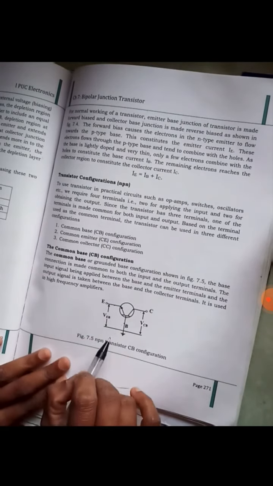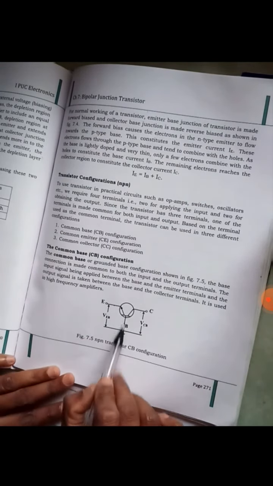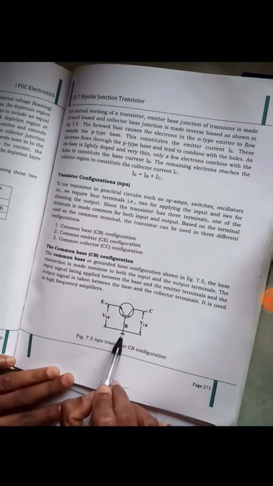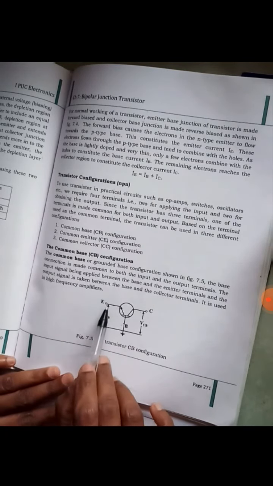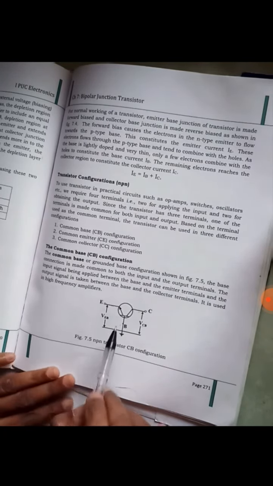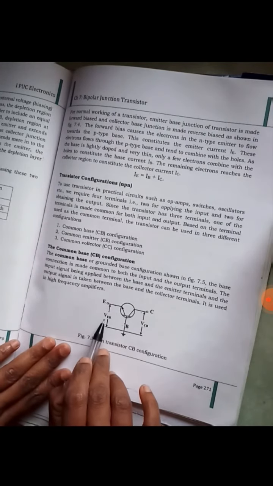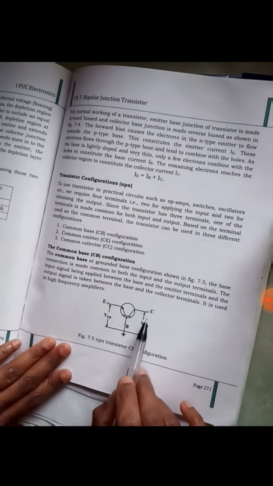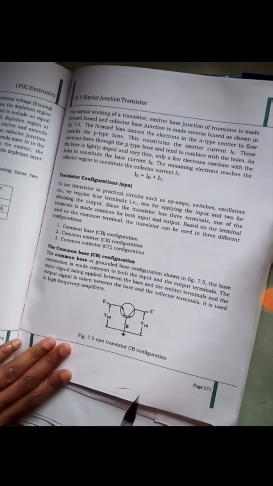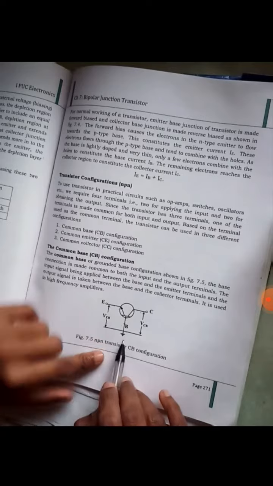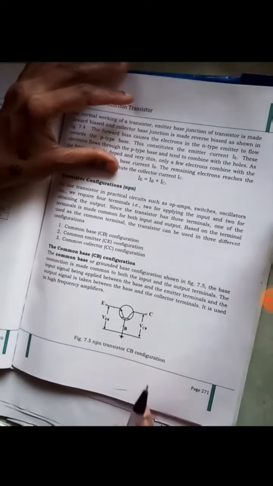This is a common base configuration where the base terminal is made common. With the base terminal common, we are going to apply the input between the emitter and base, and that voltage will be represented by emitter to base voltage, which is called VEB, and the output is taken between the collector and the base, and that will be represented by VCB, collector to base voltage. So here a base terminal is made common for both input as well as the output.